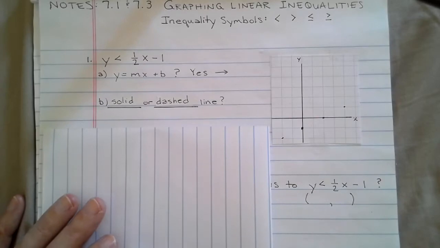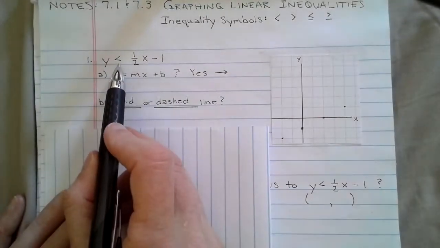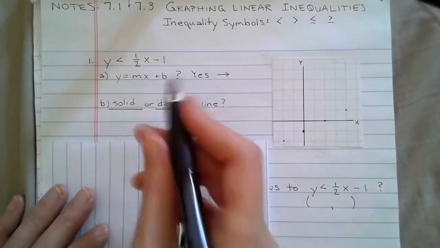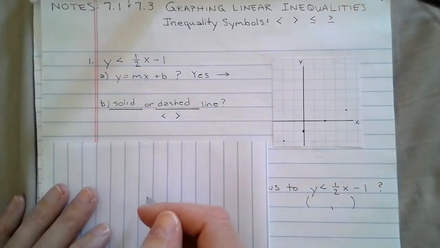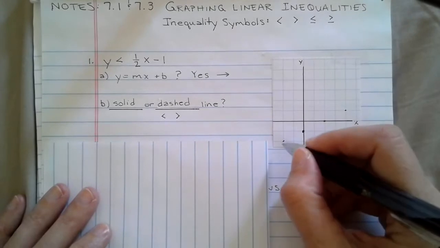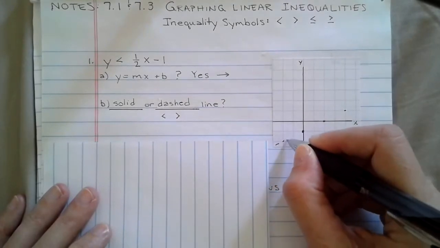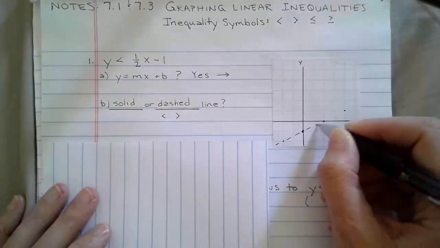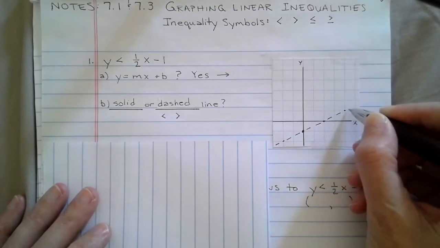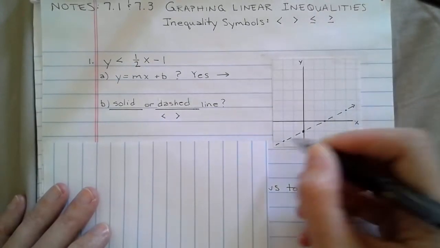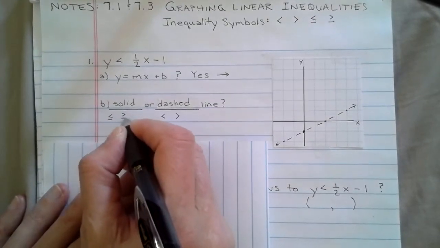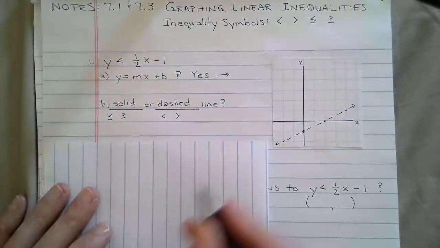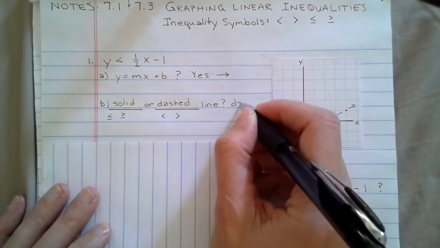And the answer all has to do with what symbol you saw. If you are using less than or greater than, you're going to use a dashed line. It means that the points that are on this line don't actually make the inequality true. They're not solutions. If you ever find yourself using one of these signs, you would use a solid line. So we are going to use a dashed line.